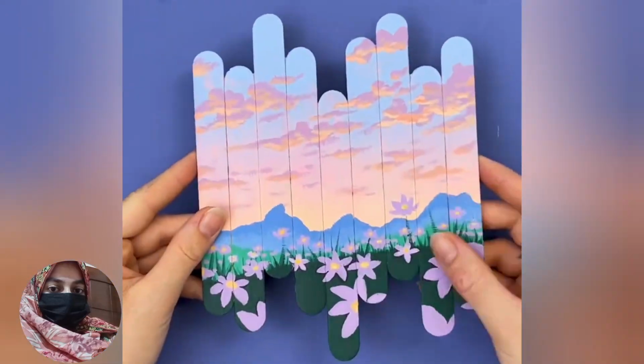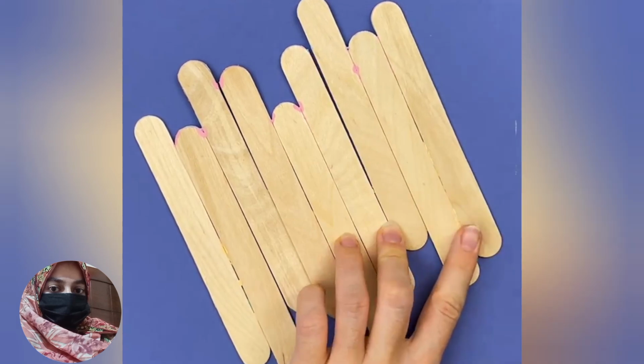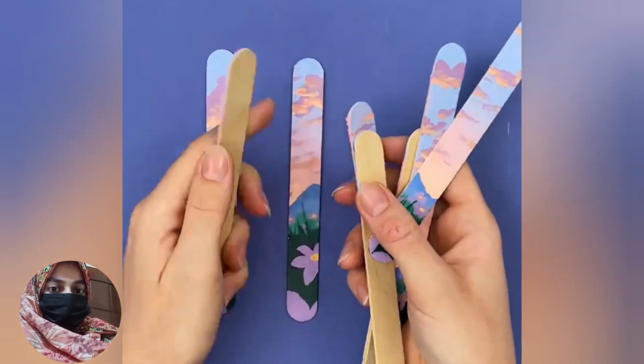Divide the subject into different parts and assign a specific number of lines to each. For instance, for a face or for a tree.